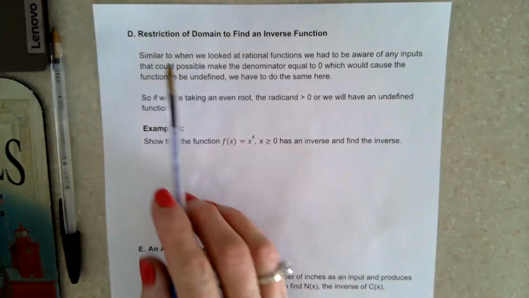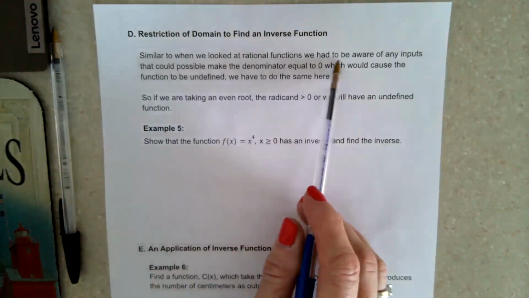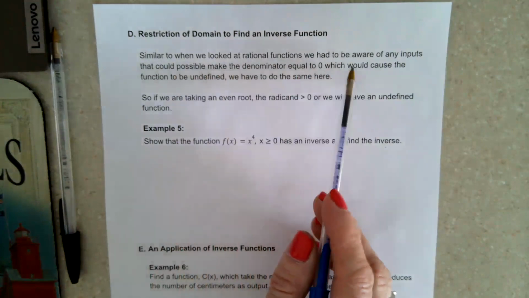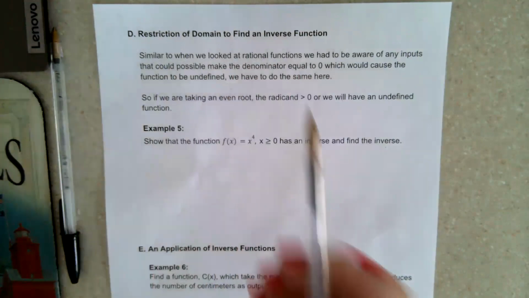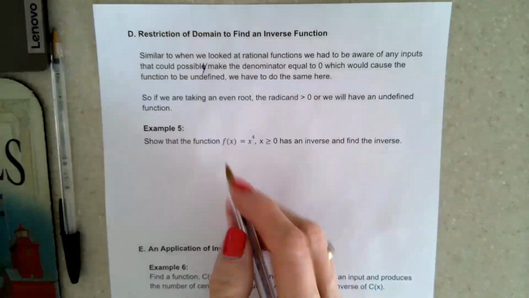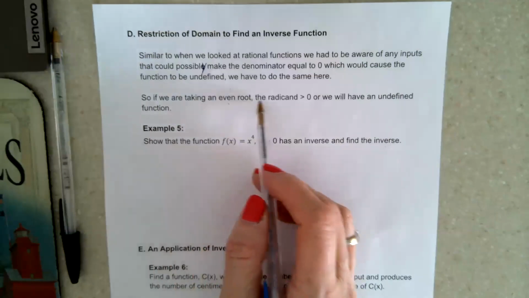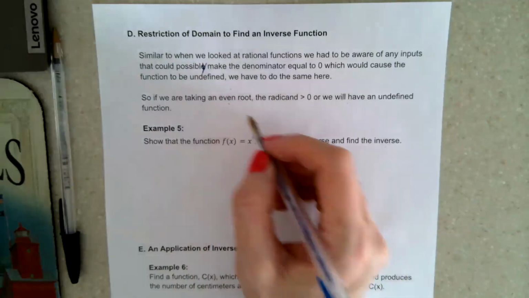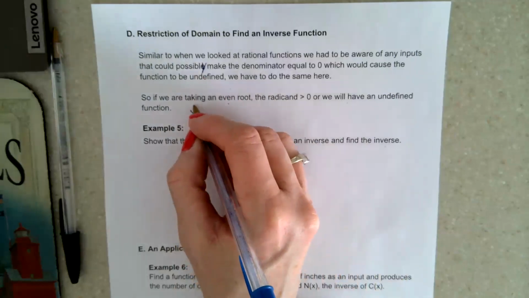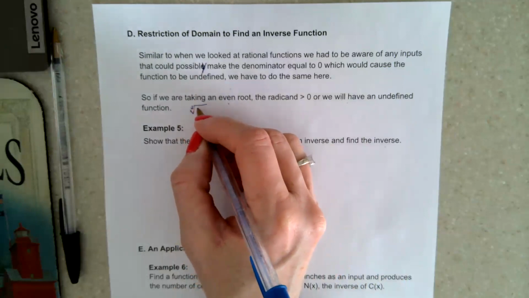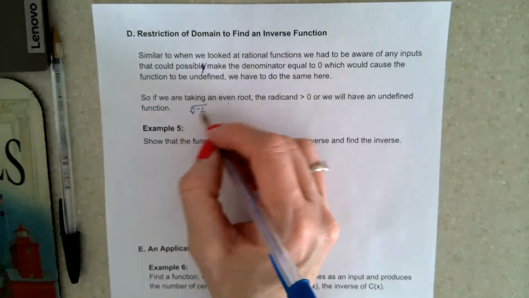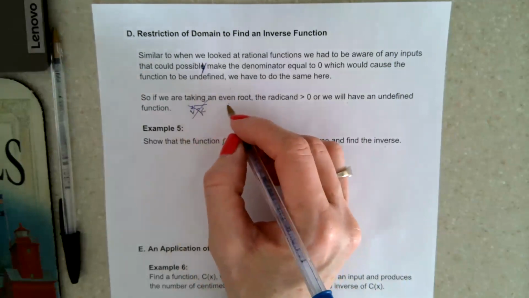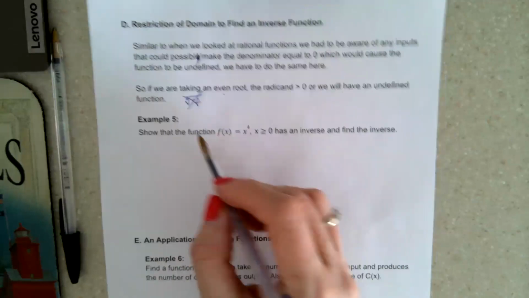So similar to when we looked at rational functions, we had to be aware of any inputs that could possibly make the denominator equal to 0, which would cause the function to be undefined. We have to do the same here. So if we are taking an even root, the radicand has to be greater than or equal to 0, or we will have an undefined function, because we can't have the square root of -2. We know that then we come up with imaginary numbers. So we have to have only things that are greater than 0 underneath the root if it is an even root.